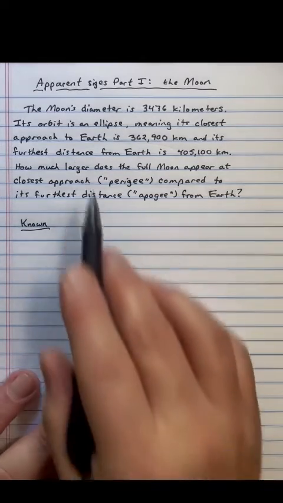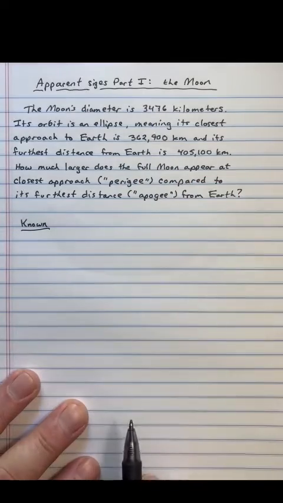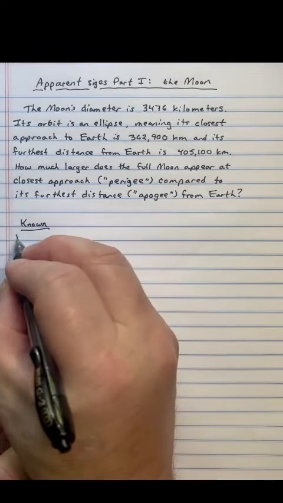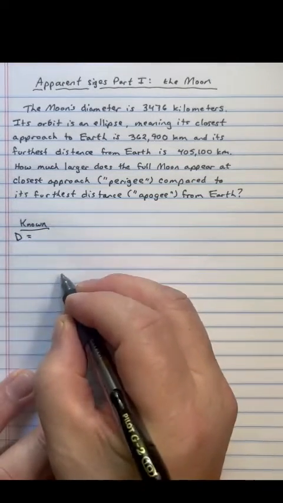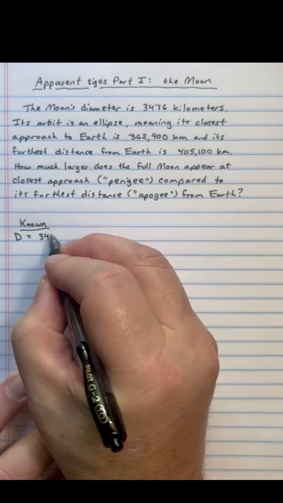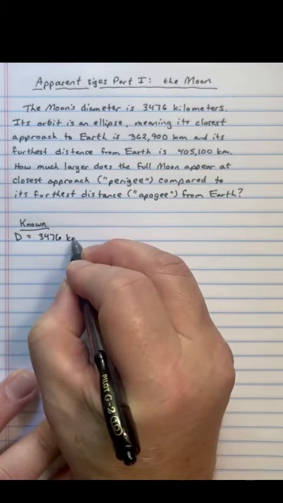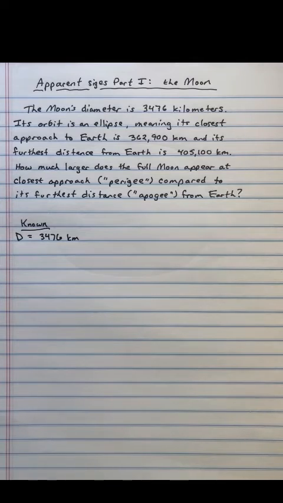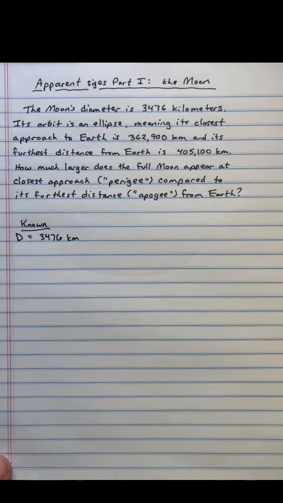So, for example, the moon's diameter is this number of kilometers. Let's use a capital D to stand for diameter. That's pretty common. And so 3,476 km for kilometers. So there's the diameter of the moon. Now, that's a specific thing. The moon's not changing size, so that number doesn't change. But its distance from us does change because of its orbit.